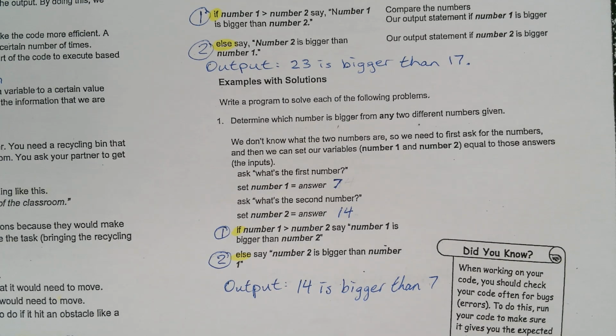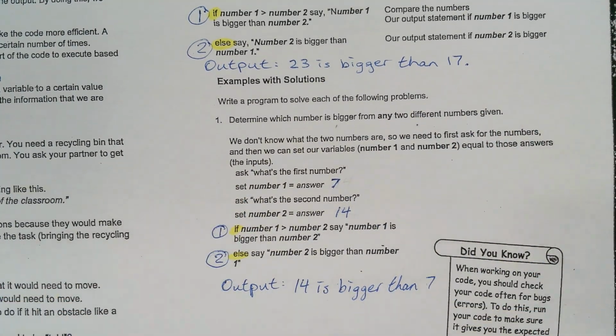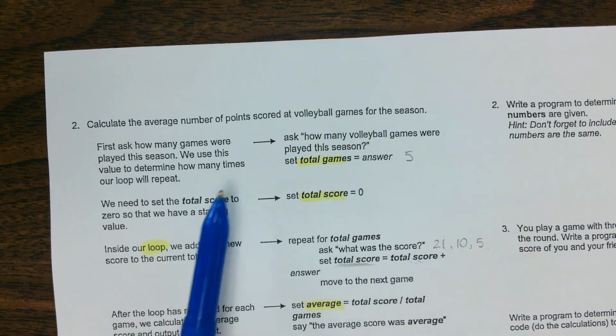Okay. So remember those variables, you're assigning a value at the beginning. So at the end, for the output, it replaces that variable. Okay. Next example.